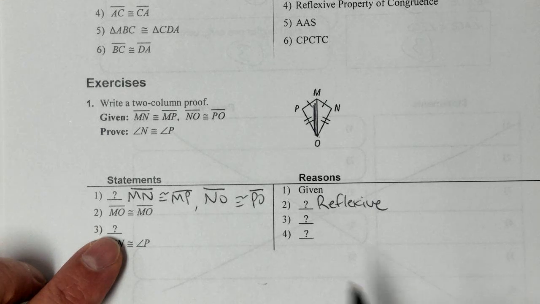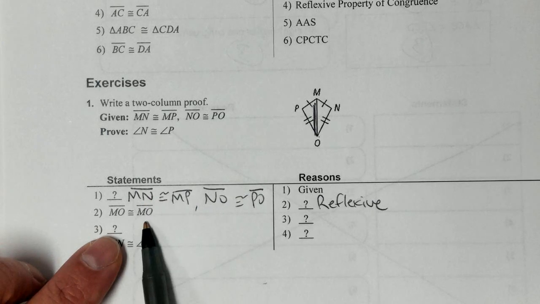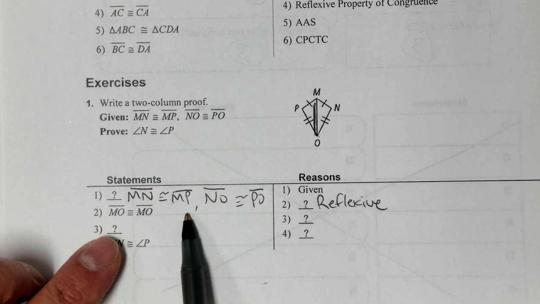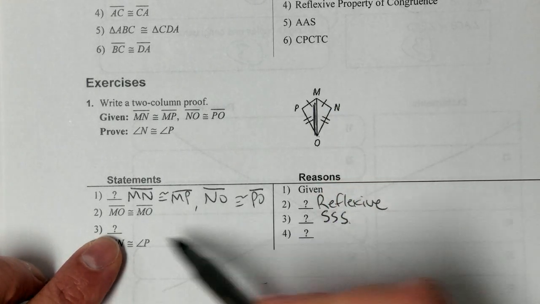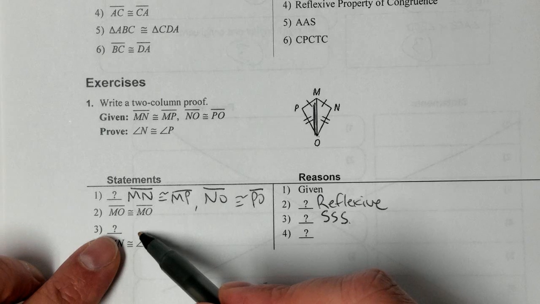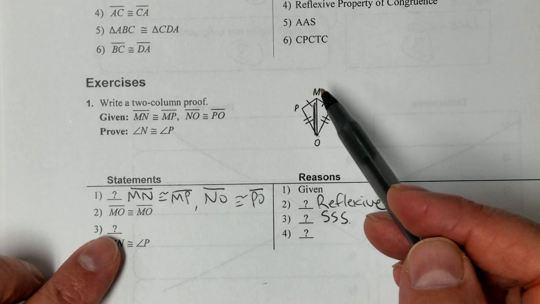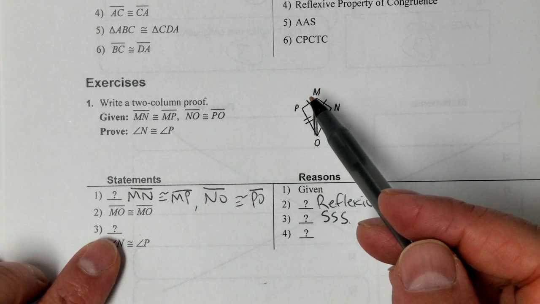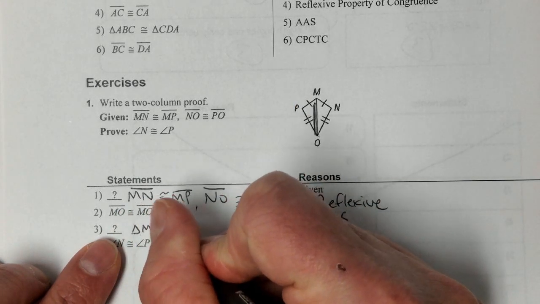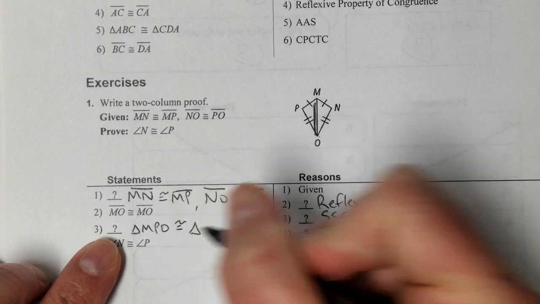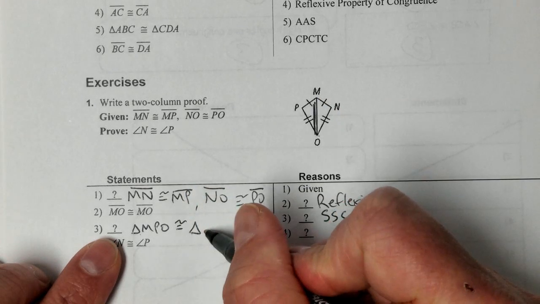Now we have 3 sets of sides equal, so that means we're going to say side, side, side for our reason, and we've got to put our triangle. So triangle MPO congruent to triangle MNO.